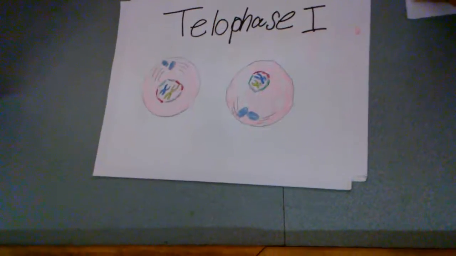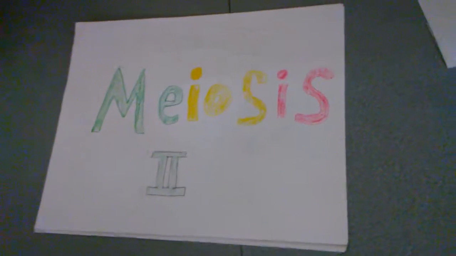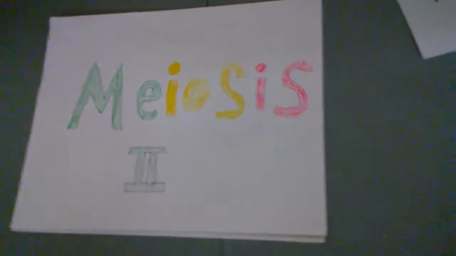Telophase 1 is the stage that closes meiosis 1, when the spindle fibers disassemble and the cell undergoes cytokinesis. Meiosis 2 is the second part of this process that divides into other stages. The purpose of this stage is to divide sister chromatids, and the overall process produces haploid cells.